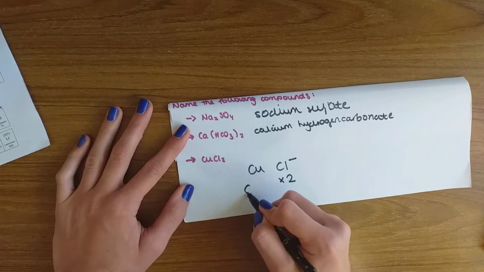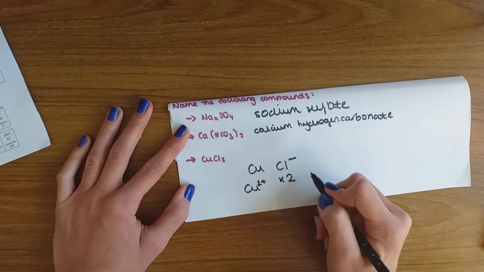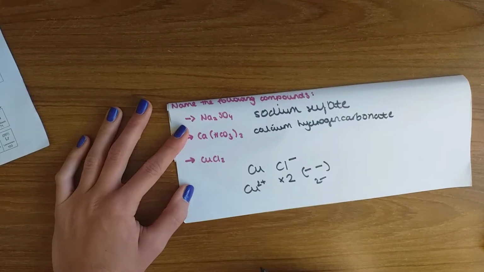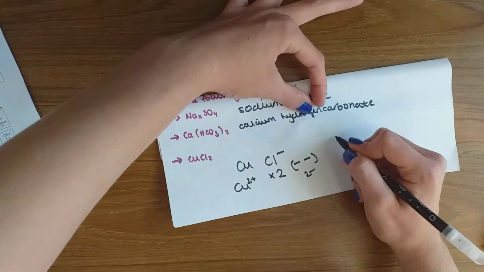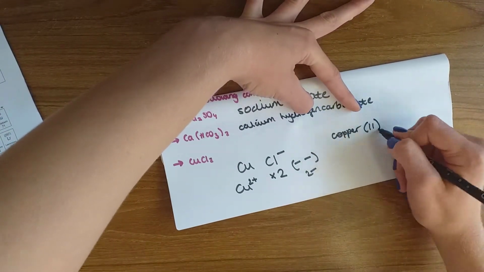This means copper has to have a 2 plus to be the same as 2 chlorines with minuses. Therefore, the name is copper(II) chloride.